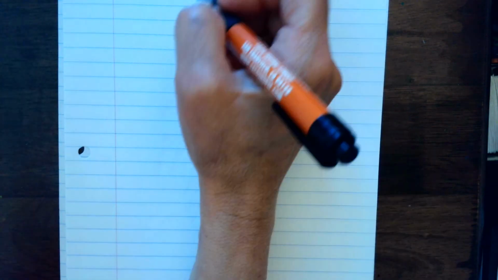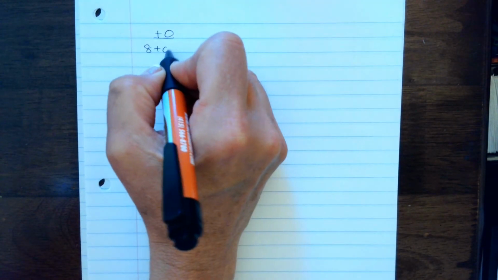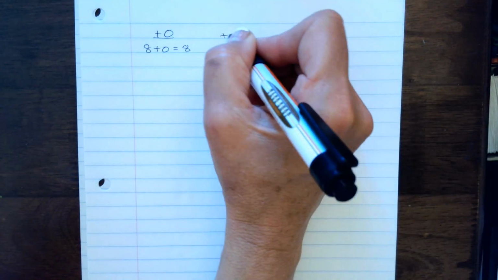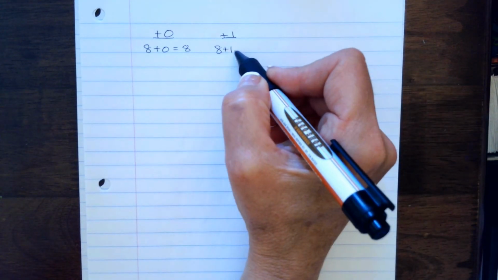Okay, we're going to go super simple at first, and I'm going to make sure that you have math strategies for addition. So plus 0, anything plus 0 equals itself. So 8 plus 0 equals 8. Plus 1, we're going to go up 1. So what comes after 8?